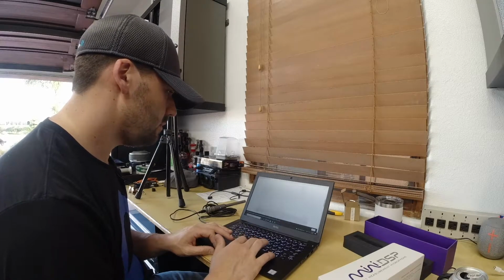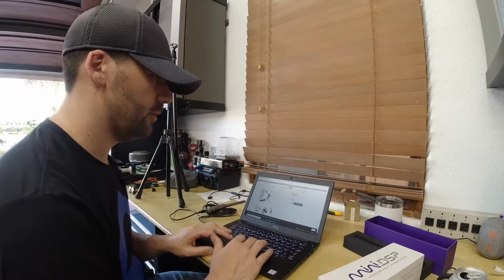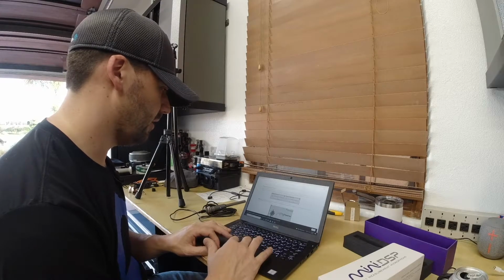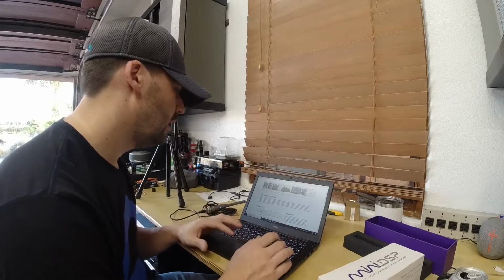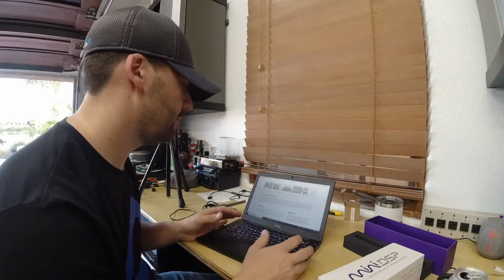So I already have this downloaded. I already downloaded and installed Room EQ Wizard. REW is available through here. If you just click on the link, it takes you right to the website and you can download it from here. It's a free application. It's donation-based, so you can donate if you like the app.